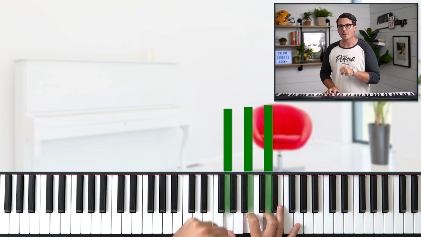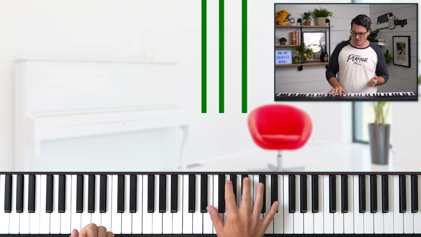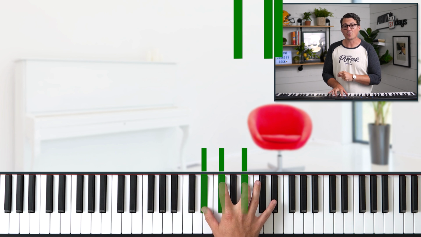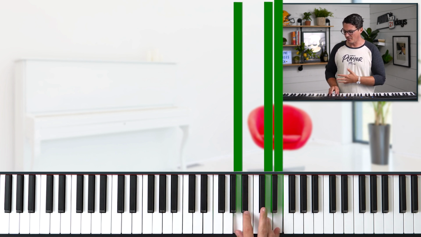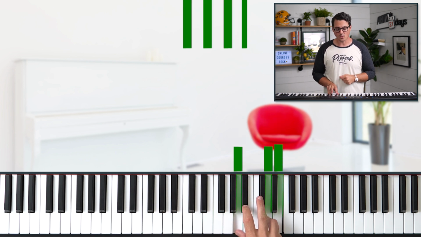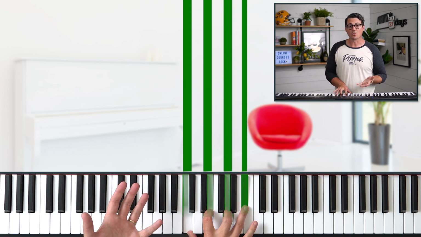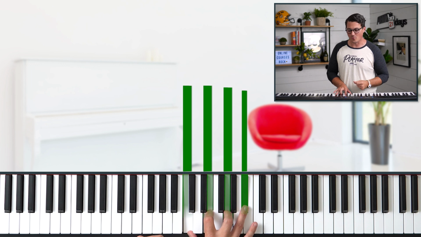This is a G major chord. Over here, this is a D sharp minor chord. Right here, that's an A suspended chord. Right here, that's a C7 chord. Those are all different types of chords because they're multiple notes played at the same time.